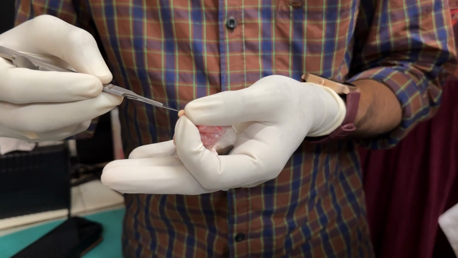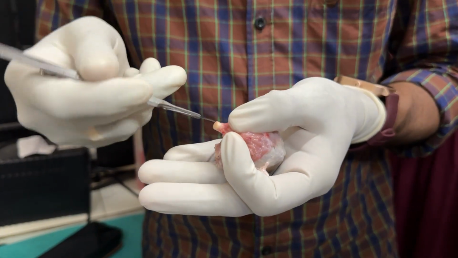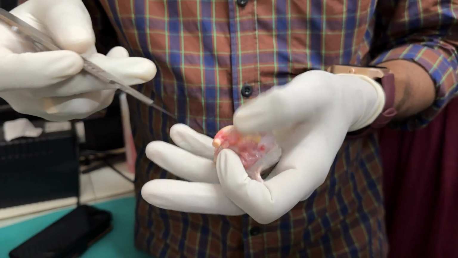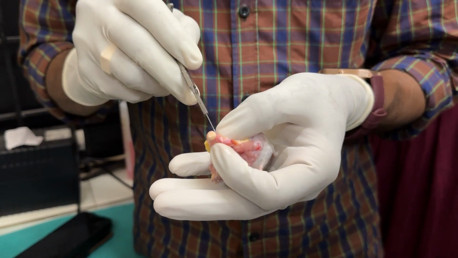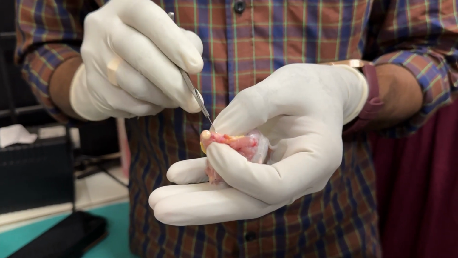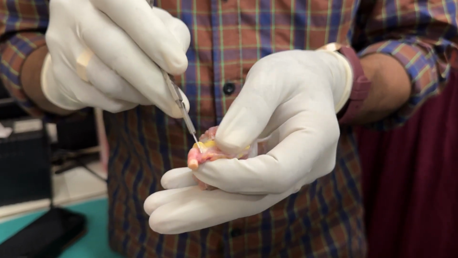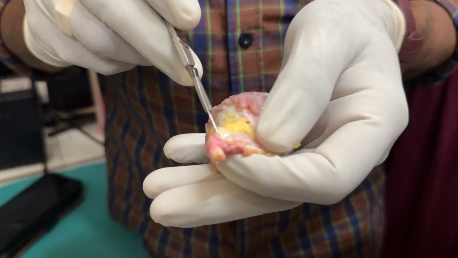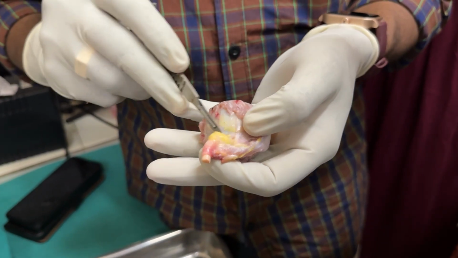We call it the neural sheath. So you can remove the neural sheath. This is deep fascia, and this is the branch of the optic nerve. Okay, central retinal blood vessels. And this is fat. We can remove it like this.